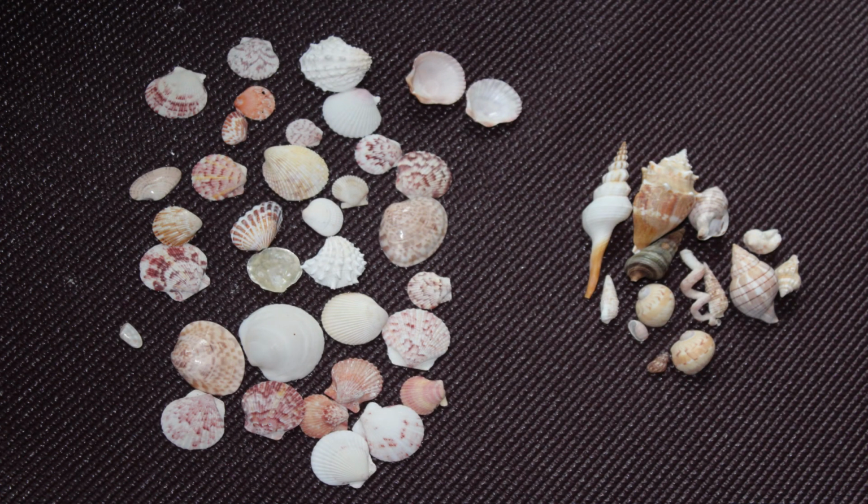I'm going to show you one more example. Here's another picture, and this picture, I sorted my shells based on shape. On the left-hand side of the picture, you will see all the shells that are circular or oval. They're pretty round. But on the right-hand side, I sorted all the shells that have a spiral shape. So on the left, you have circular oval shells, and on the right, you have spiral shells.